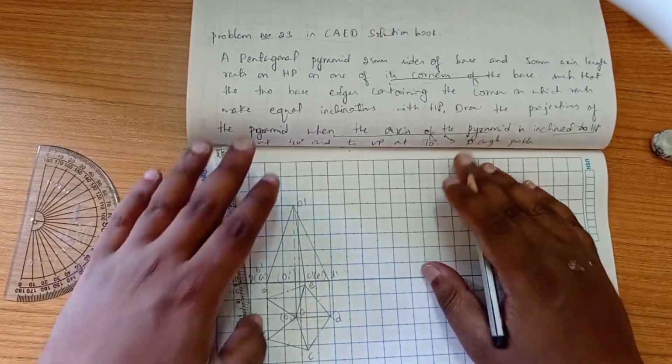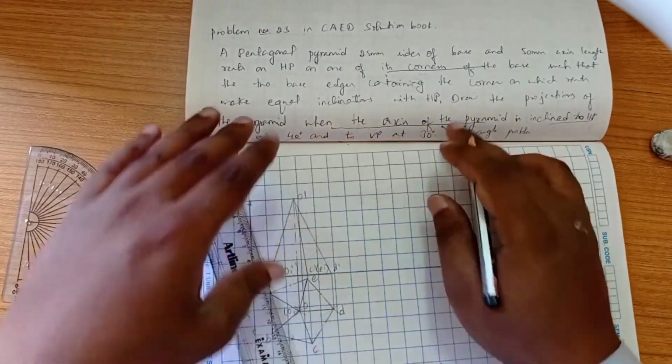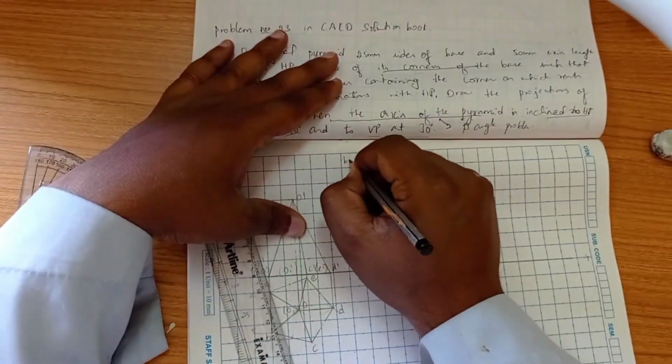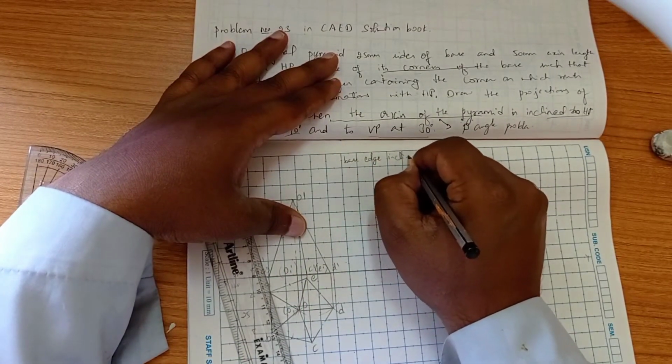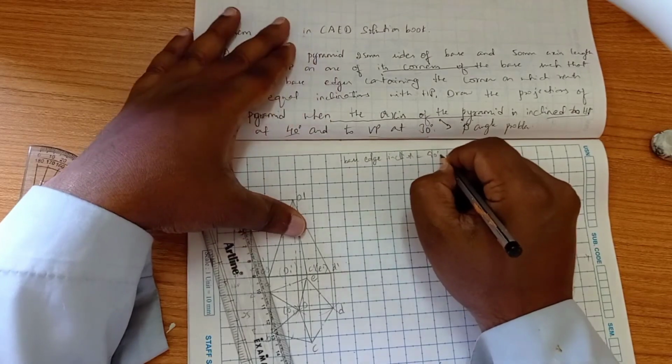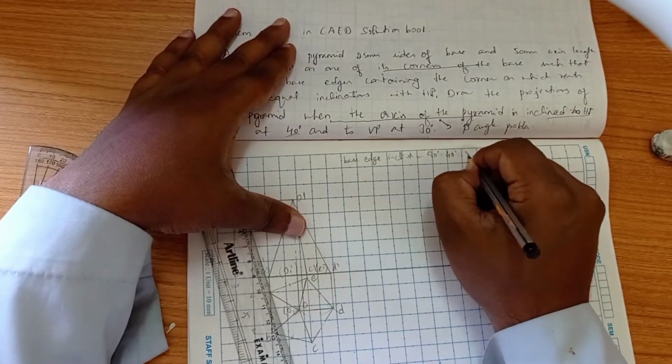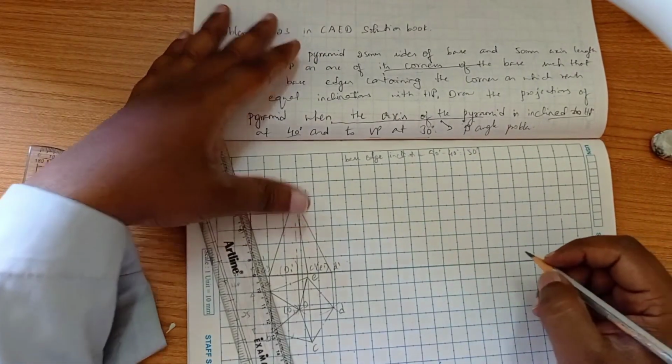Okay. So now second angle of inclination it is 40 degree. So we will go to base edge inclinations. That is 90 minus angle of inclination to HP, that is 40. So we will get 50 degree.